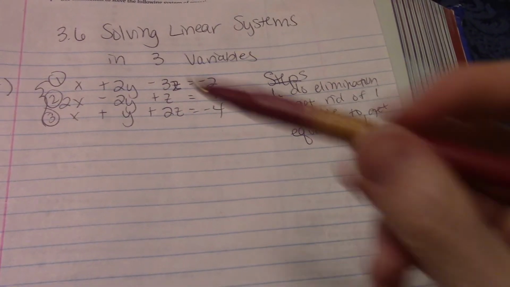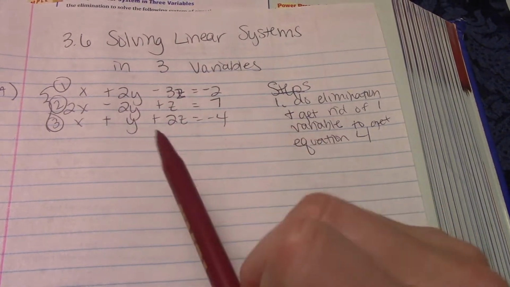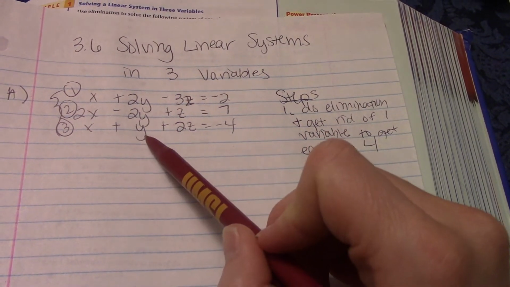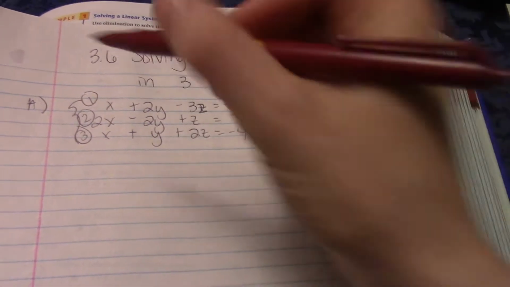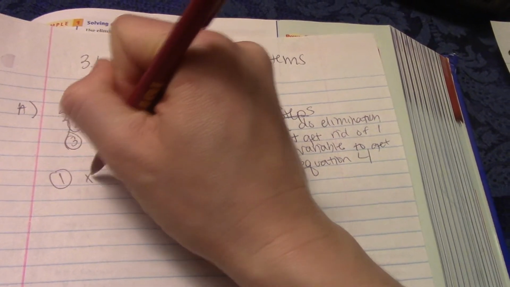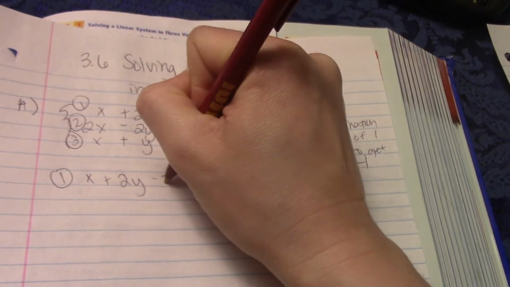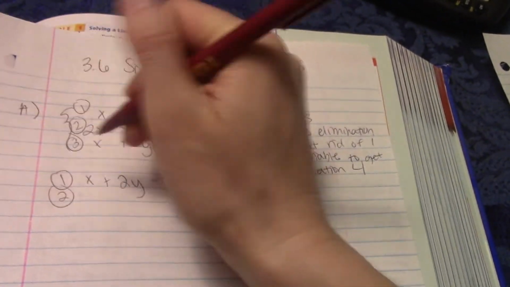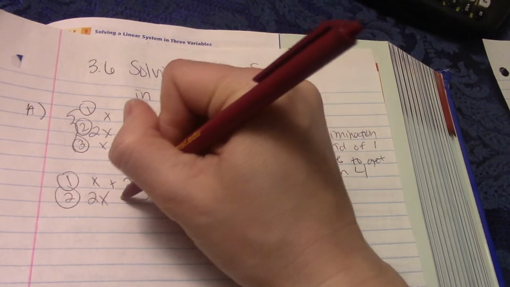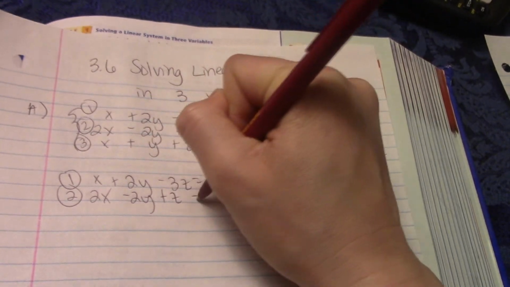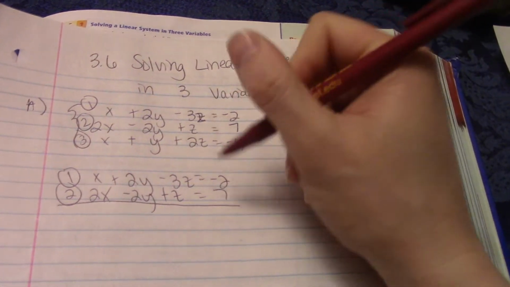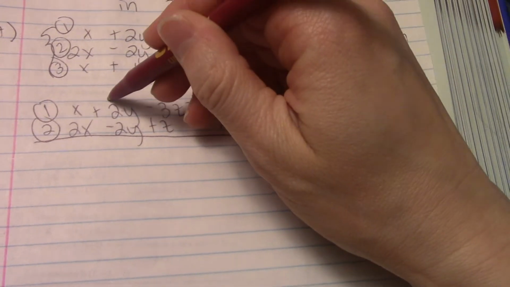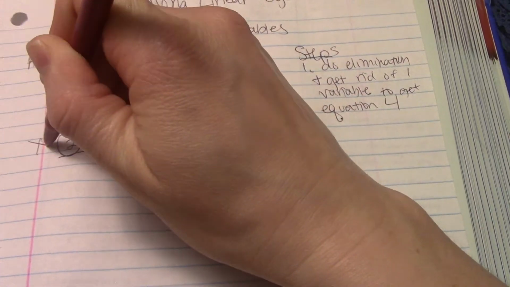You're going to be able to see which equation I got from where. Okay, so it doesn't matter which variable you go for first, but we're going to eliminate one of them. We have 2y, negative 2y, and a y. These are pretty easy to do. So I'm going to take equation 1, which is x plus 2y minus 3z equals negative 2. And I'm going to take equation 2, which is 2x minus 2y plus z equals 7. We're going to do elimination just like we did the other day. So these are exactly the same, but opposite signs. We're going to cross them out because we are adding these here.